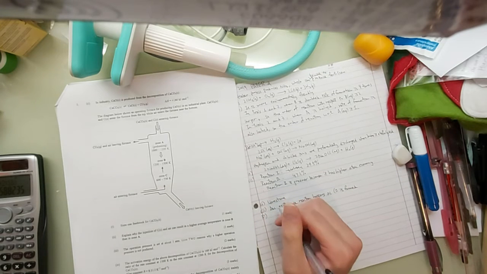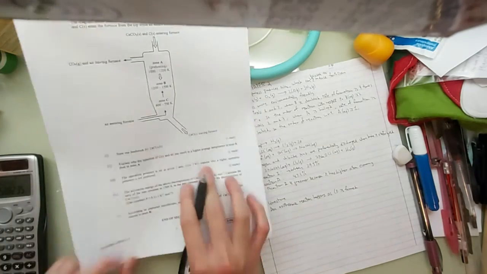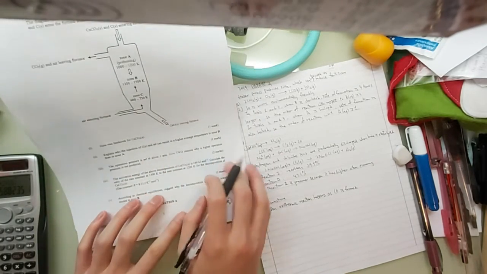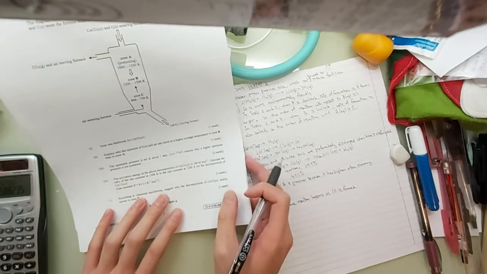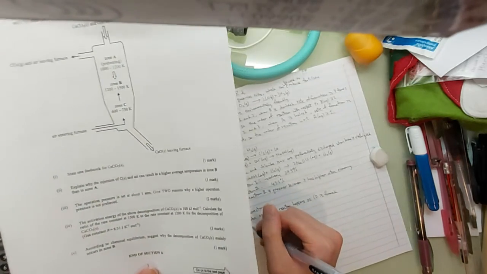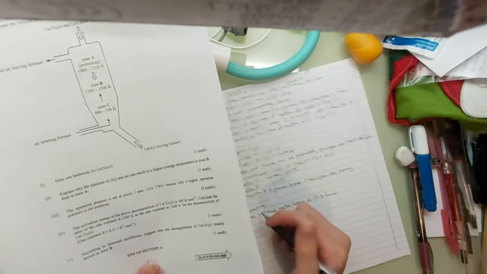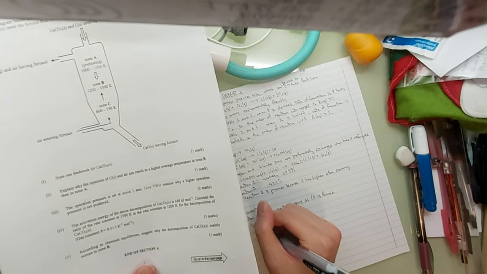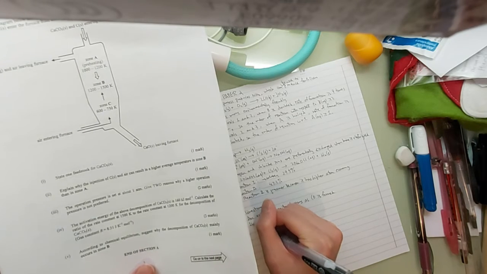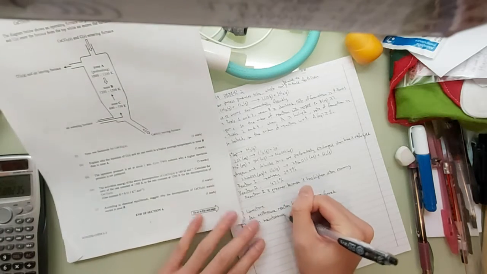For question 3, the operation pressure is set at about 1 atmospheric pressure. Give 2 reasons why a higher operation pressure is not preferred. 2 reasons. I can only think of 1 reason, and that is high maintenance cost is required.